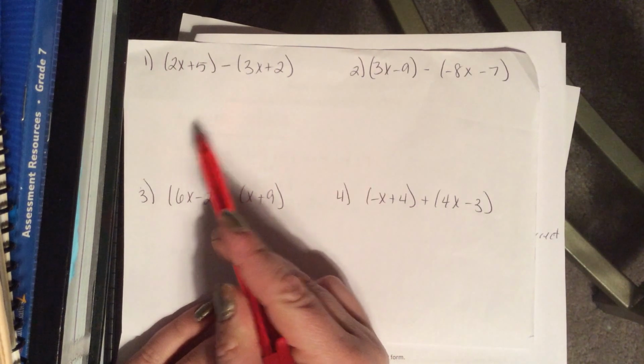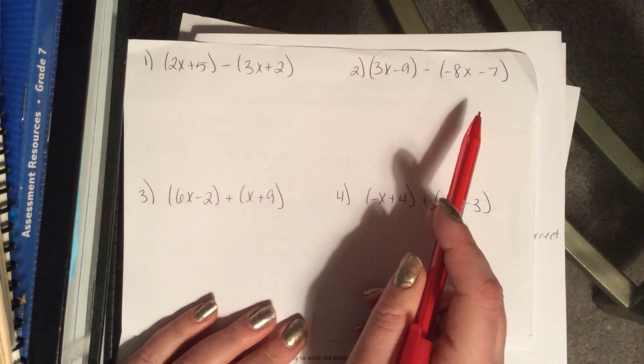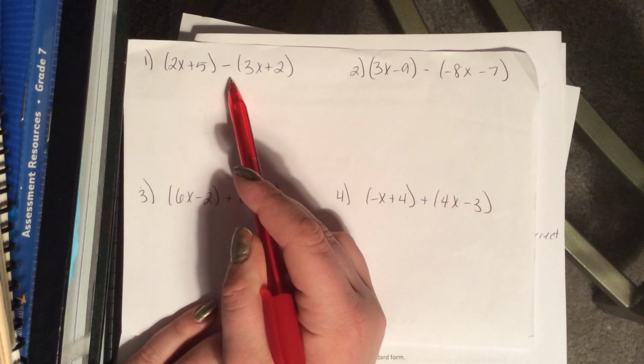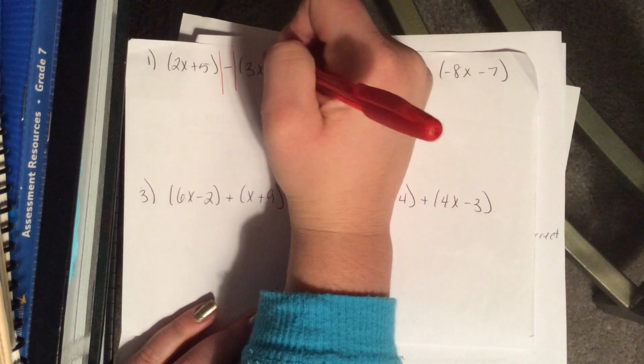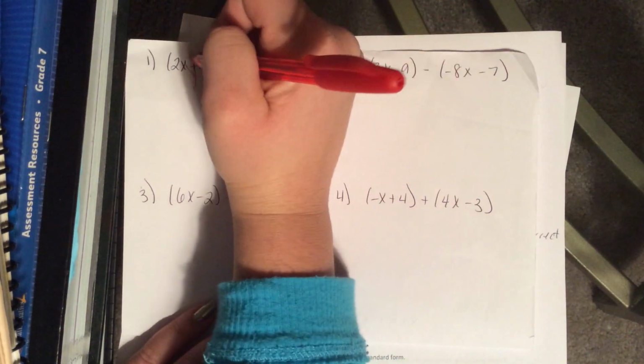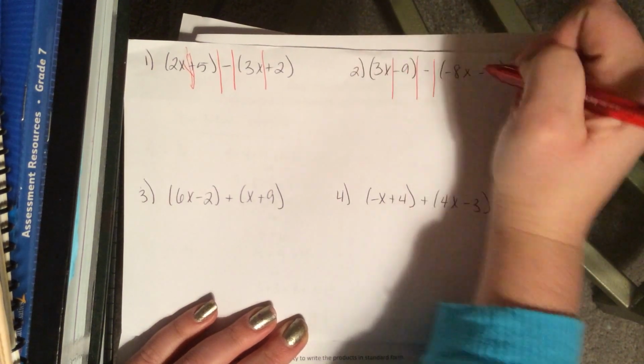The first two you had to do keep, change, because it was a subtraction sign here. So the subtraction is what tells you to do that. So I started drawing these lines with some of the classes. And that really did seem to help. Sorry, that one was really messy. So I'll draw them again.